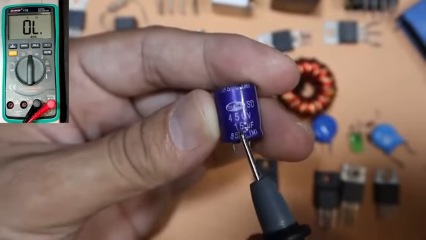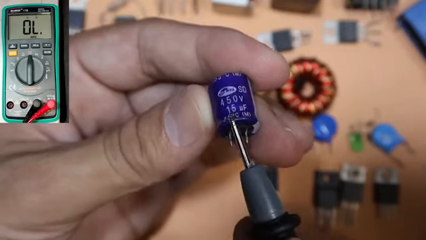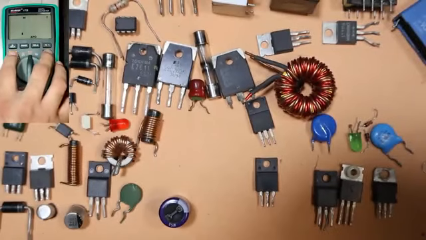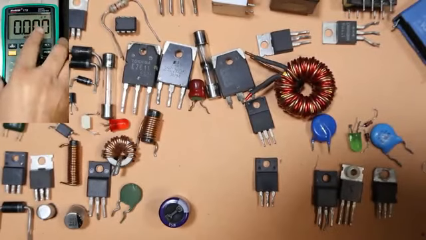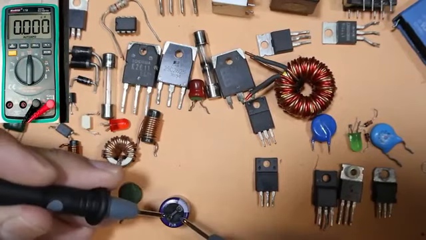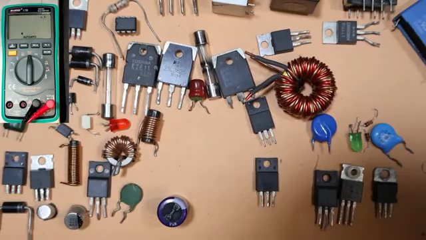Okay, let's check this capacitor also. Here we have 50 volts, this is an electrolytic capacitor with 15 microfarad. So let's check it. Okay, let's go to microfarad. We have nanofarad here, but this is auto range. And let's check. I have to find 15 microfarad. As you can see, 13.5. This is good. Okay, always we have tolerance.